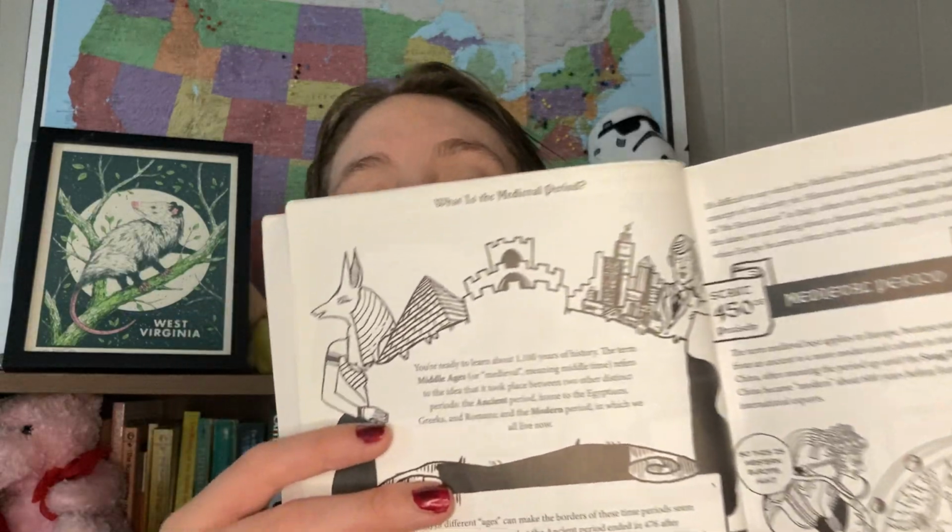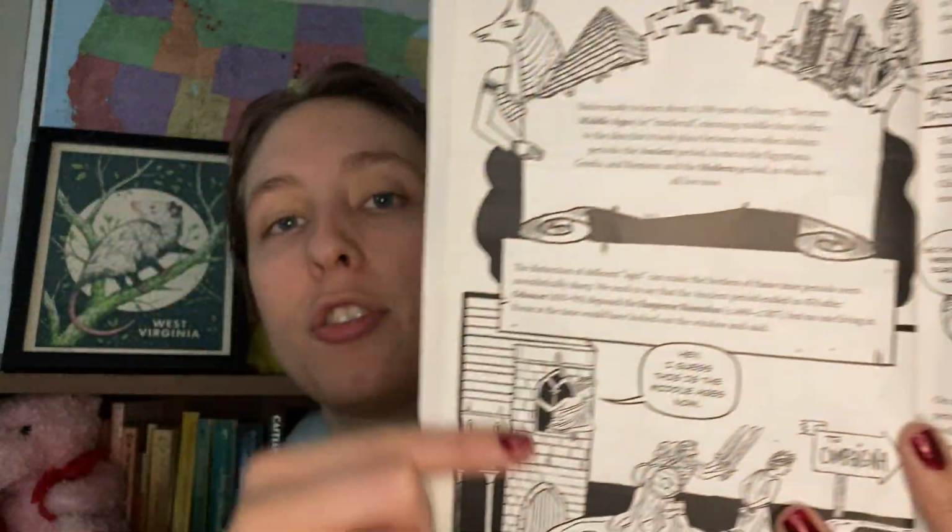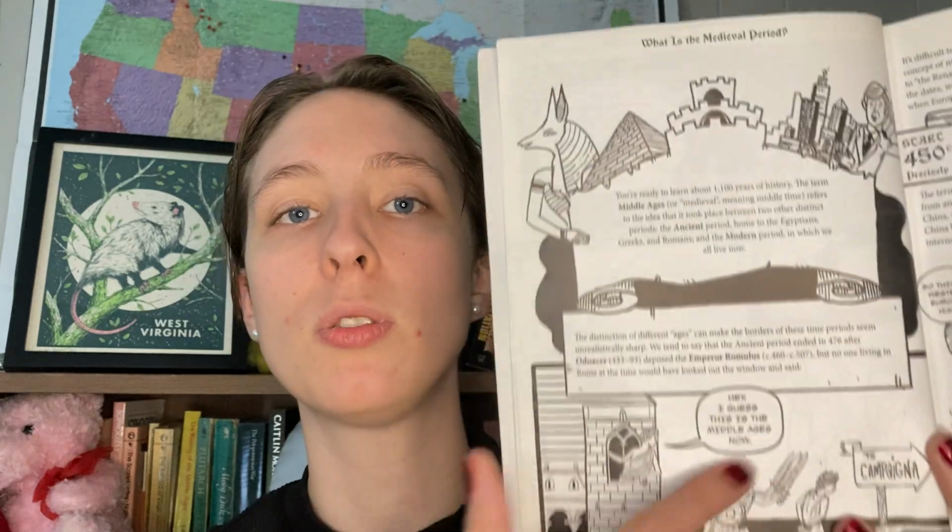The style, as mentioned, is quite lighthearted. The format of this book is each page has a topic. So we start at the beginning. What is the medieval period? And you get 1 or 2 pages where there's text, but there's also little drawings.